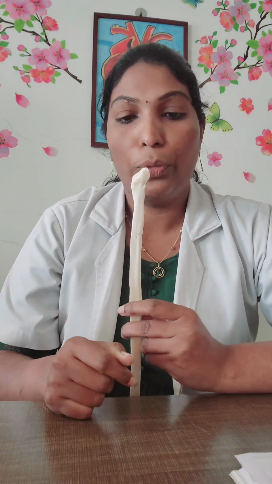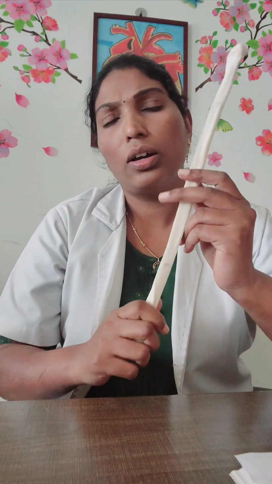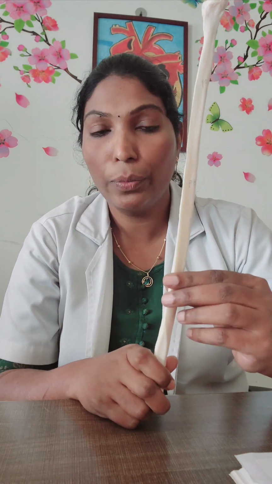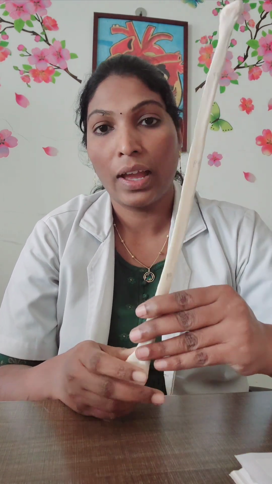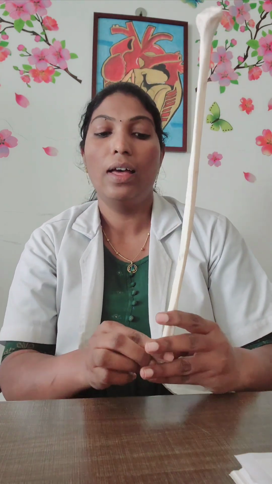The upper end of fibula has an oval facet superiorly. How to identify the side of the fibula? There are some anatomical orientations and side determination features to identify the side of the fibula. In the upper end you have the oval facet. Lateral to the oval facet you have a projection called the styloid process.